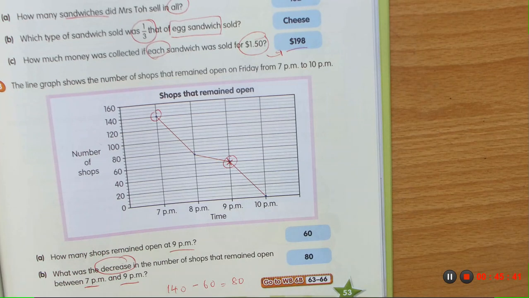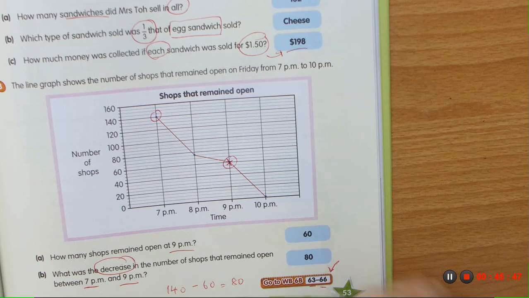Then, here says, go to workbook, page 63 to 66. Is it a lot of pages? 63 to 66? You just recall. Can do? Okay, that's it. Anybody not clear about your homework? Okay, right? Number one, check your YouTube for the optional high-level question for C. Number two, 63 to 66. Okay? Okay, bye-bye.